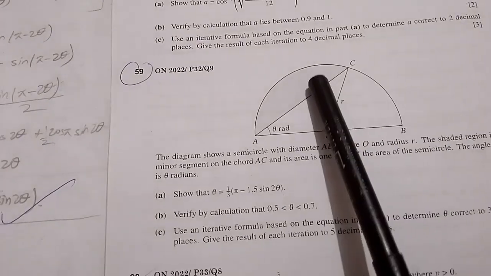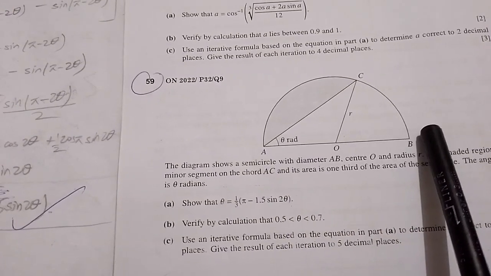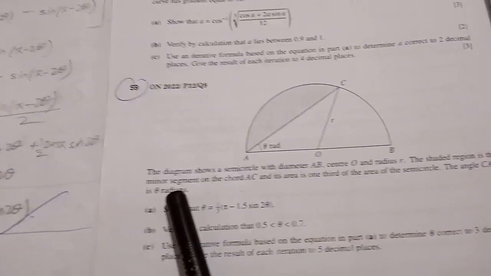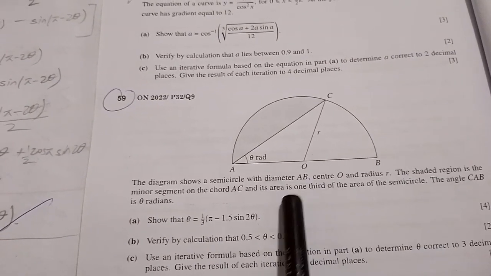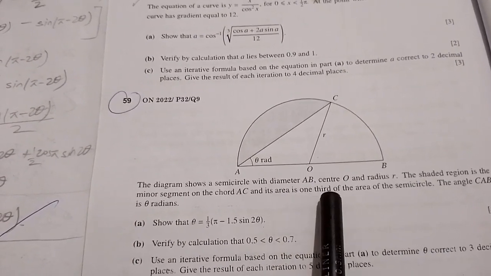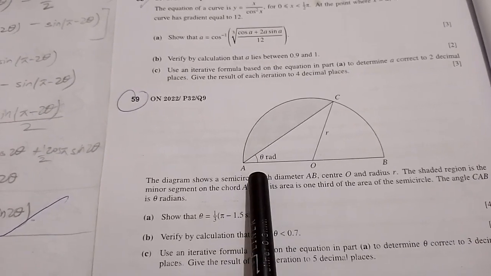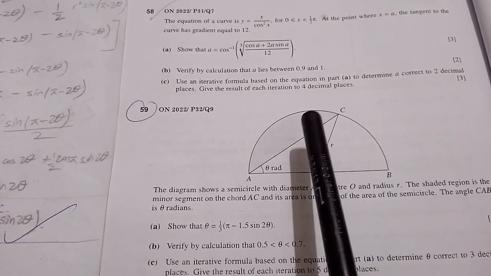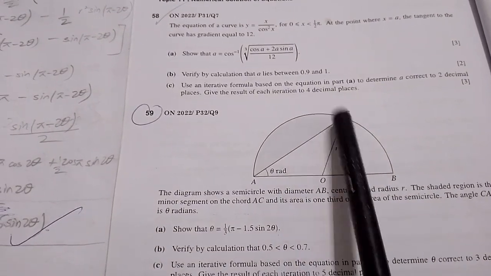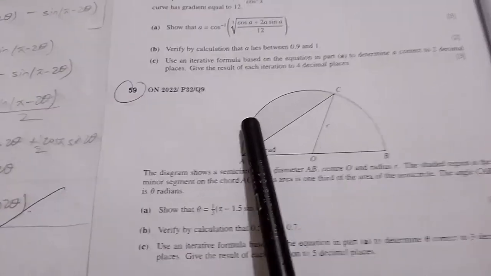Well, you can see here theta radians, C, A and B, and it also states that the shaded area is 1/3 of the area of the semicircle. It means that the area of this shaded region will be multiplied by 1/3 of this whole area. So let's do this question.